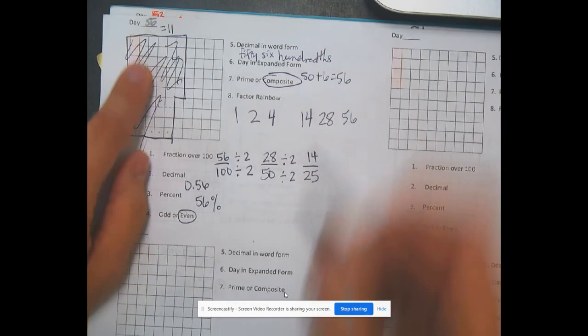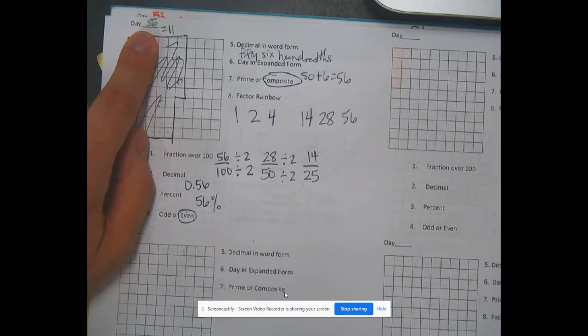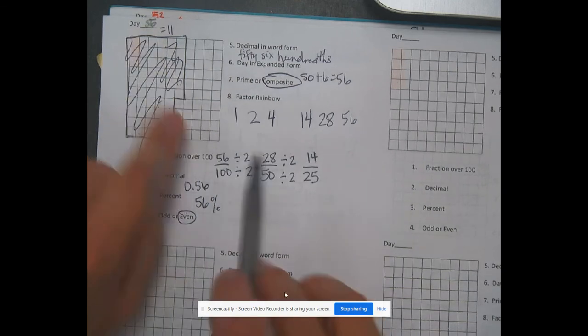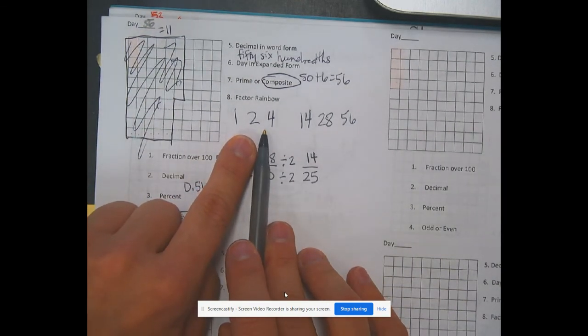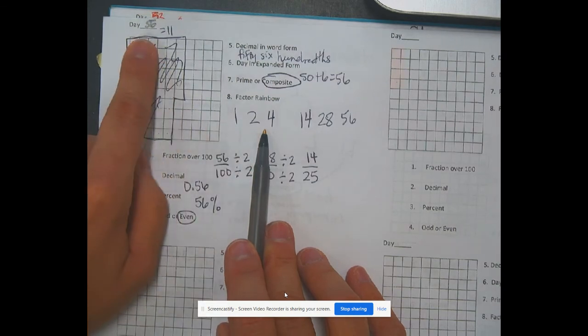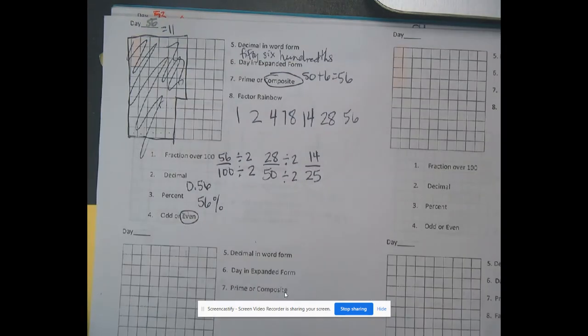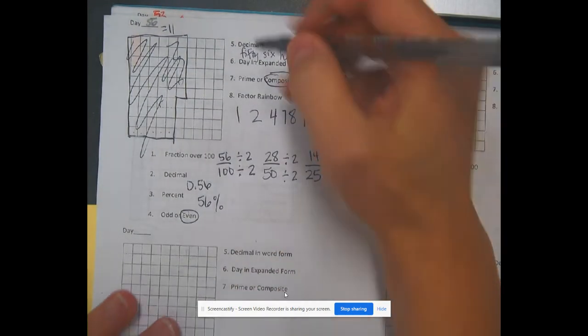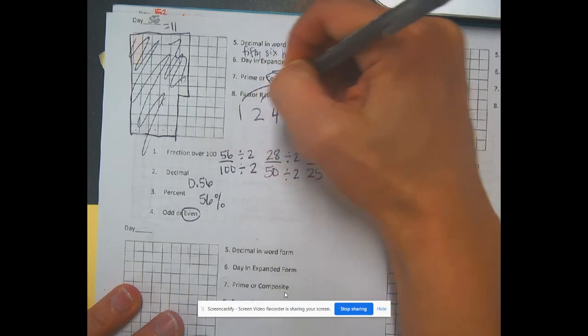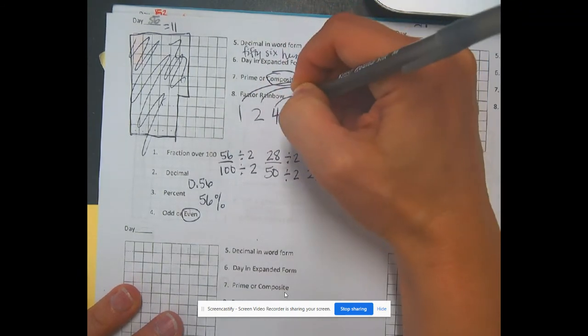4 and 14. Good. 5. Doesn't end in a 5 or 0. 6. Doesn't have 2 and 3 as its factors. Good. 7. Oh, what is it? 7 and 8. So are we done? Yes, because we hit that 8 right there. Okay, 1 to 56, 2 to 28, 4 to 14, 7 to 8.